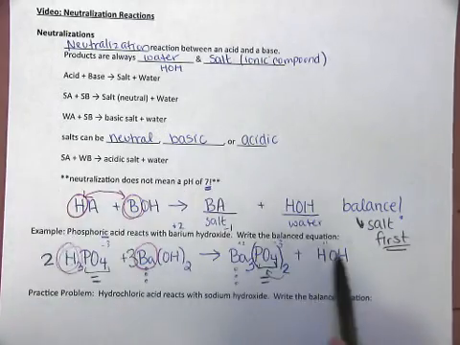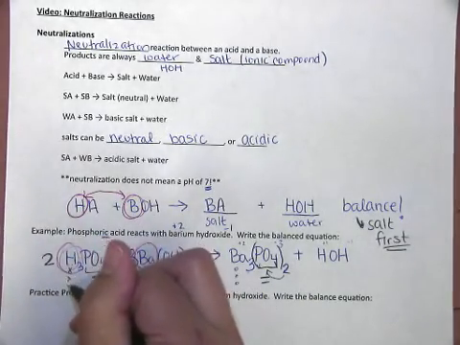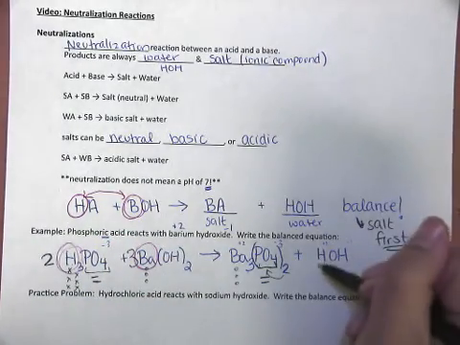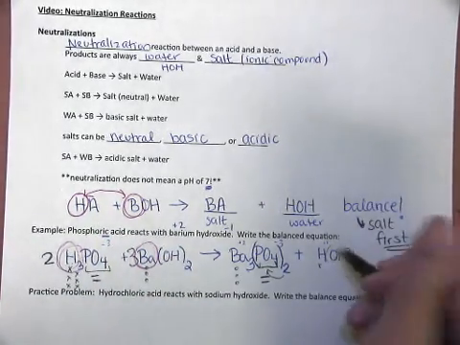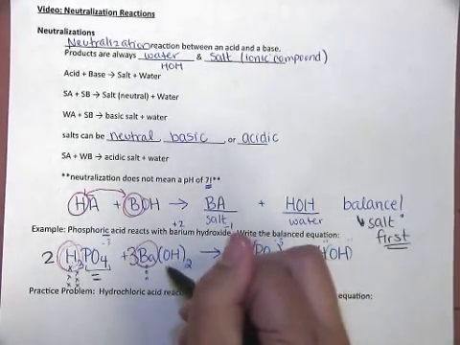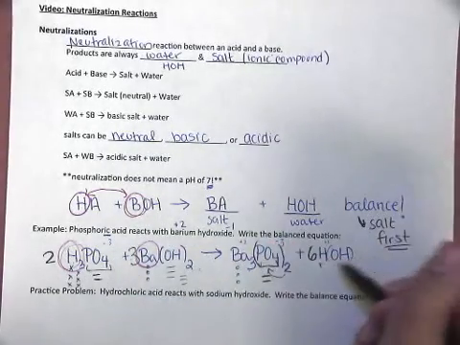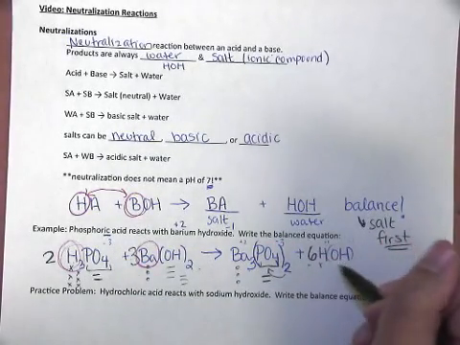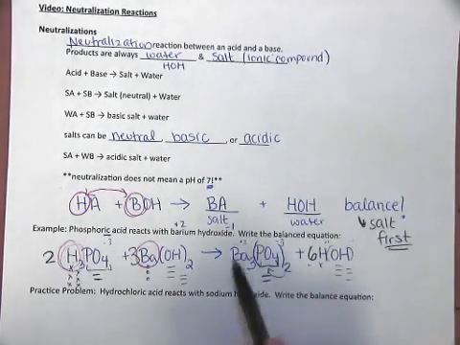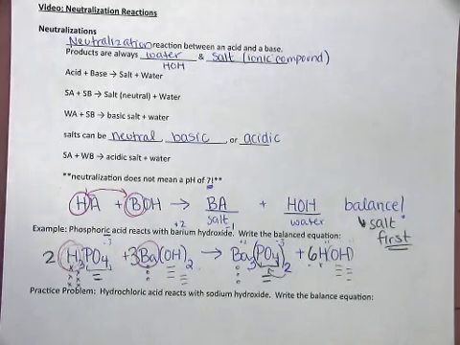Now I check my hydrogens and hydroxides. 2 times 3 gives me 6 hydrogens here. 1 hydrogen, because this one goes with the OH, so I put a 6 in front. 3 times 2 gives me 6 hydroxides here, and the 6 in front applies to both of them, so 6 hydroxides there. So like I said, it's easiest to balance the salt first, and then the other ones fall into place.